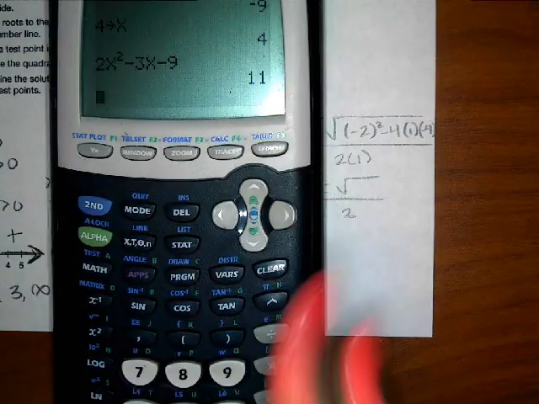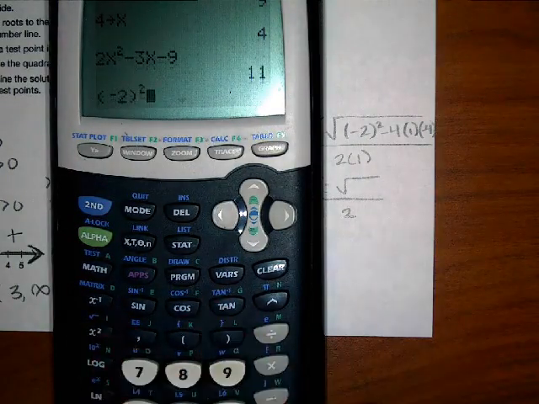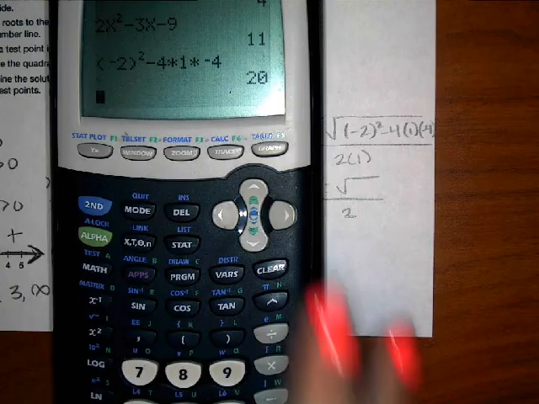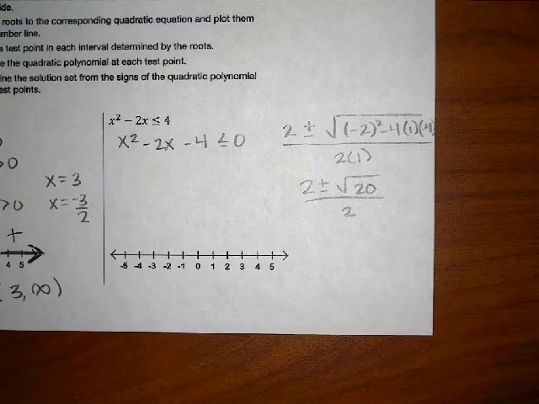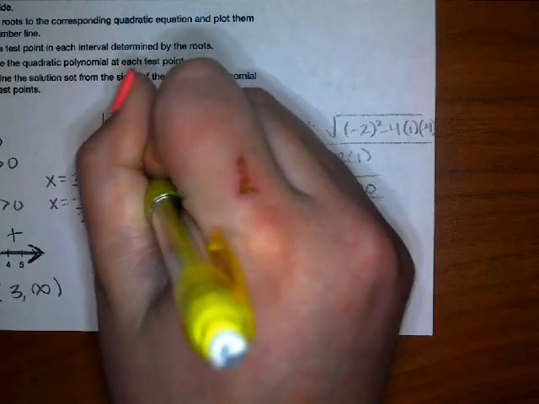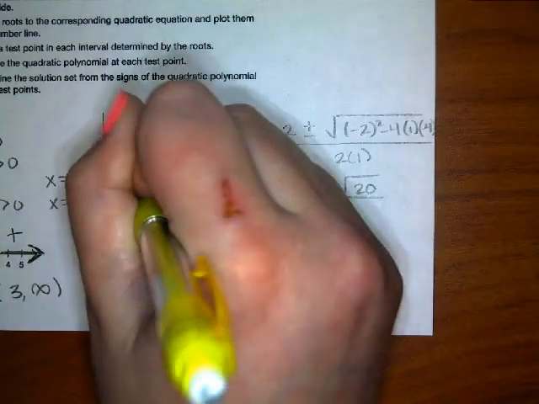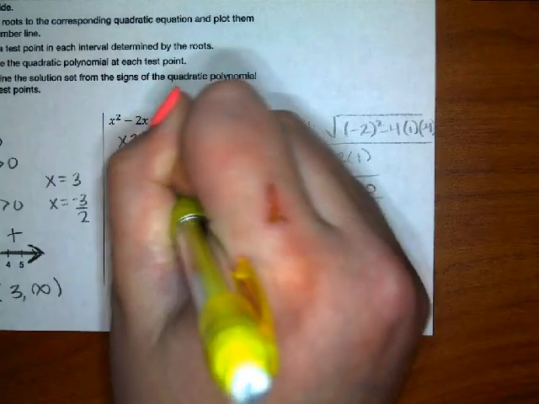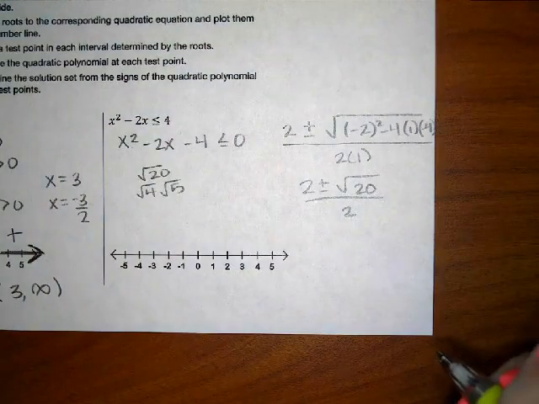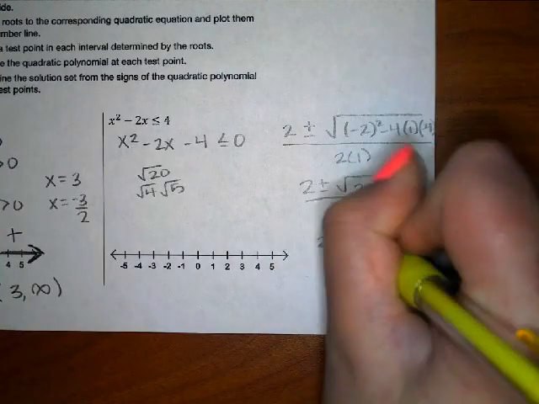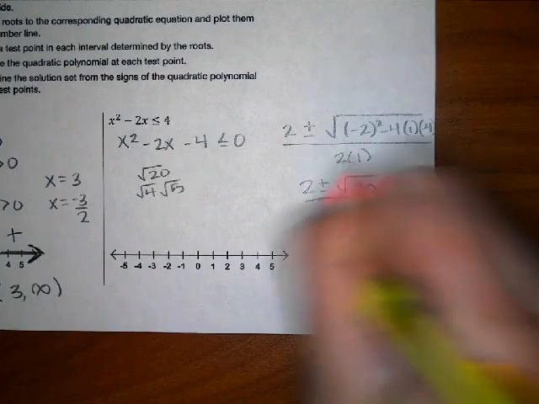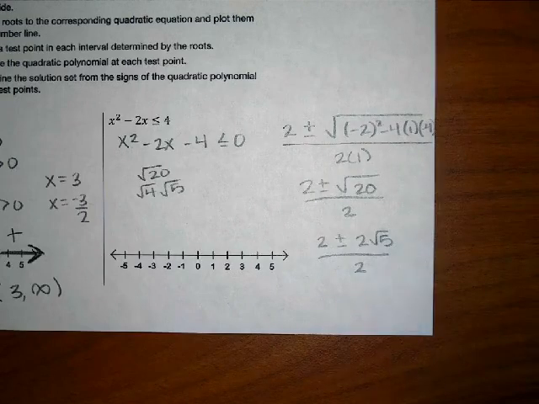Okay. The square root of 20 is root 4 times root 5, which is 2 root 5. So this is 2 plus or minus 2 root 5 over 2. I can't touch the root 5. Everything else is a 2, so those are all just 2 divided by 2 is 1, 2 divided by 2 is 1, 2 divided by 2 is 1.